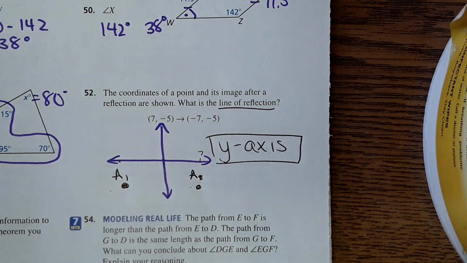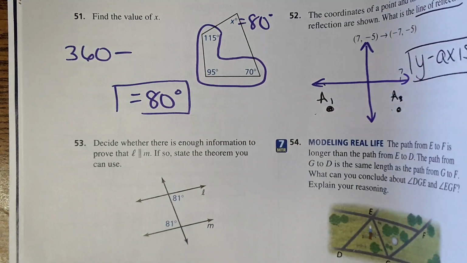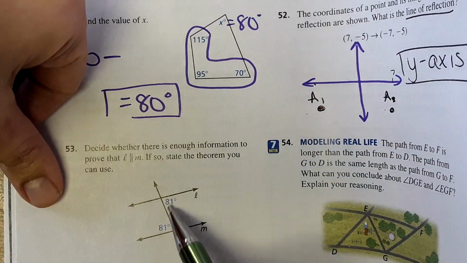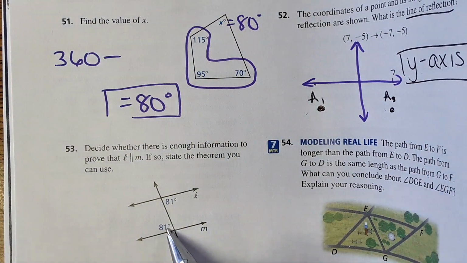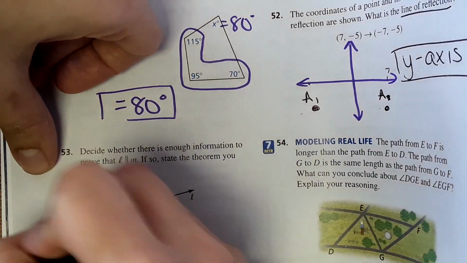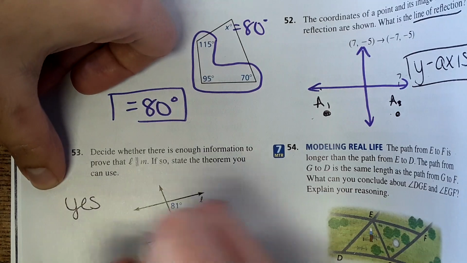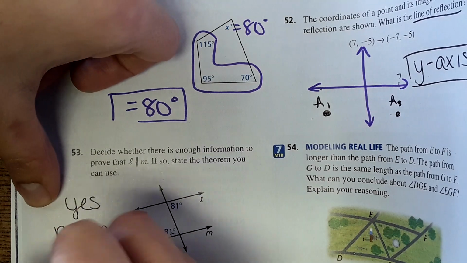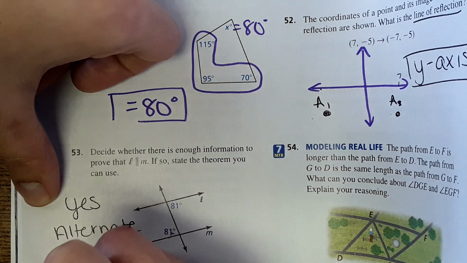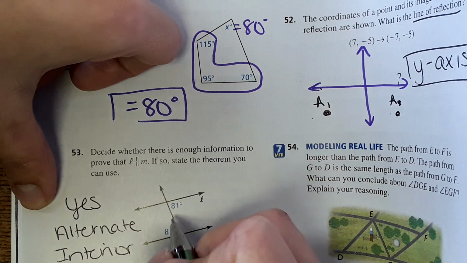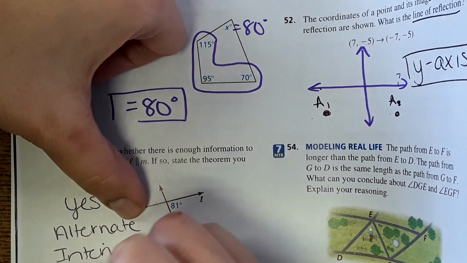Okay, next, decide whether there's enough information to tell whether these lines are parallel. It shows that the alternate interior angles are equal, and if that happens, yes, line L is parallel to line M. So yes, and the theorem would be alternate interior angles. Technically, the converse of the alternate interior angles theorem.